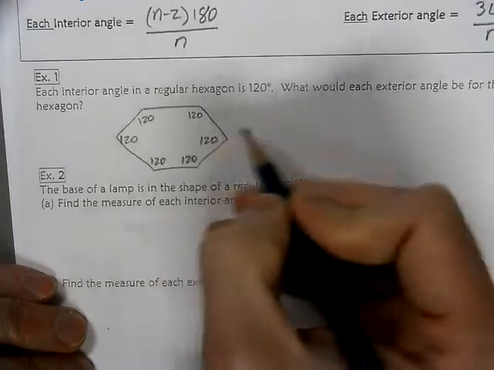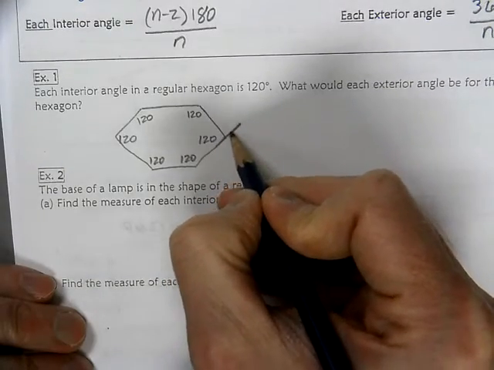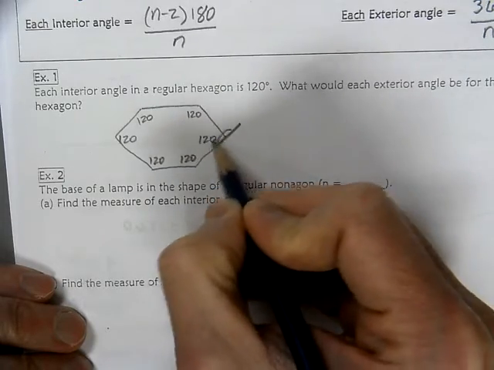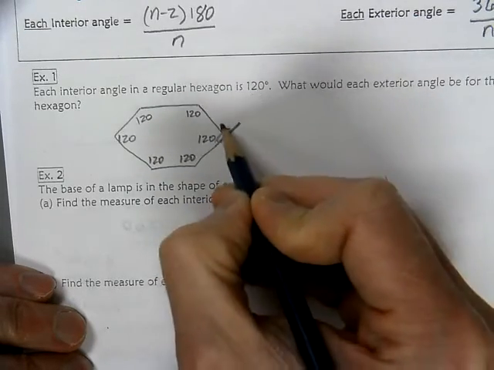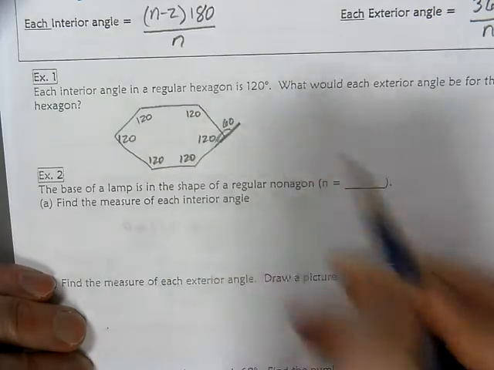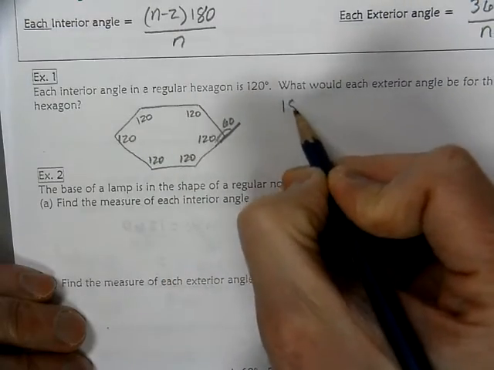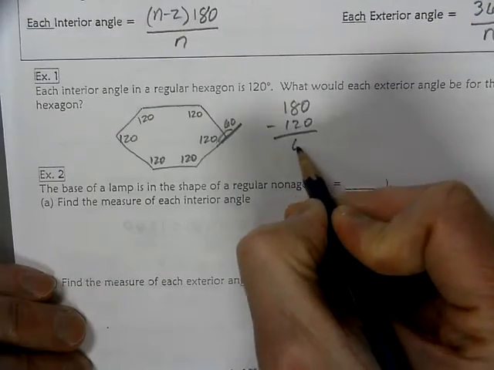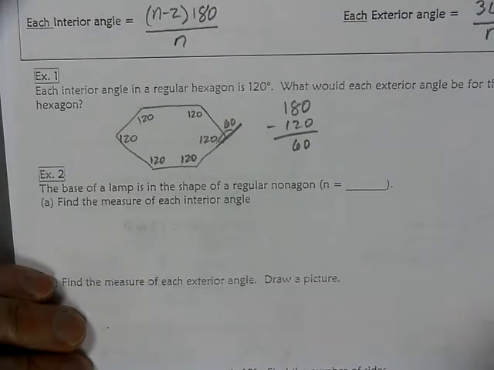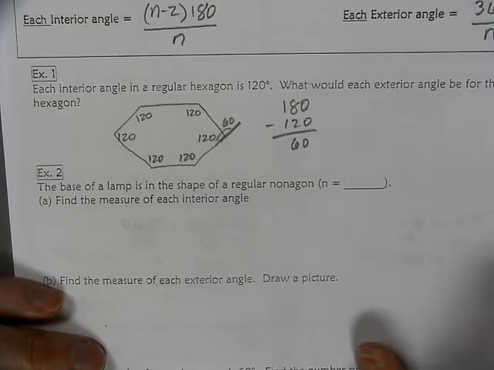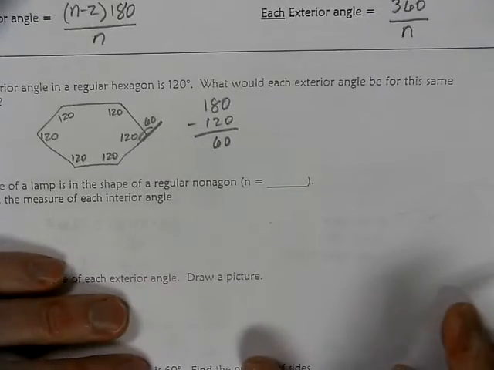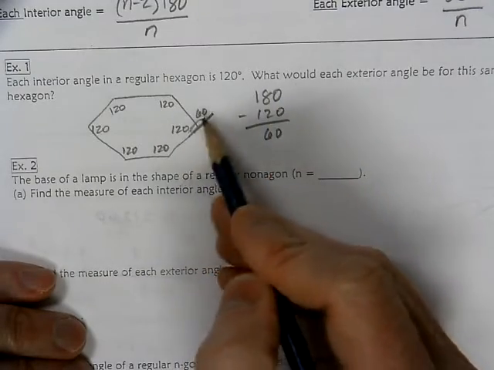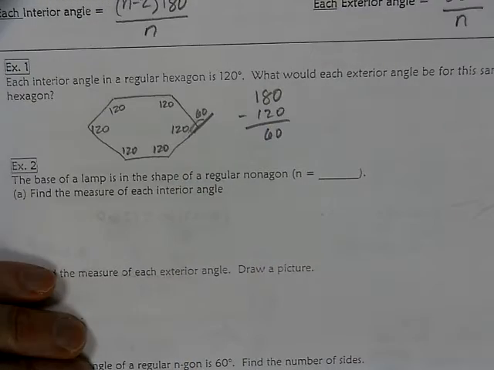And so each exterior angle, let's take a real quick look here. It's supposed to be a linear pair. It's got to be 180 total. So this has to be 60 degrees. So 180 minus 120 gives us 60 degrees. The interior angle and the exterior angle will add up to 180. So if you know one of them, you can calculate the other pretty quick.